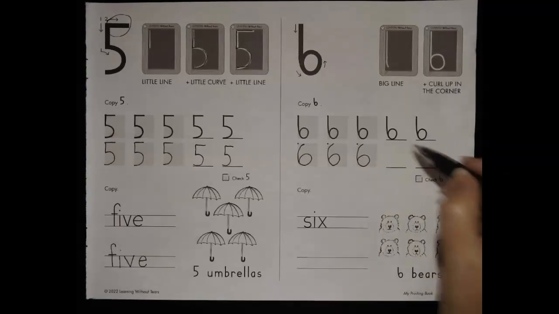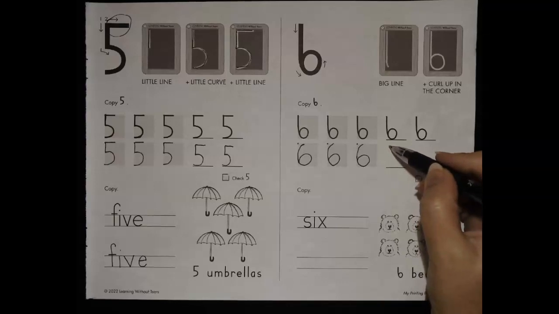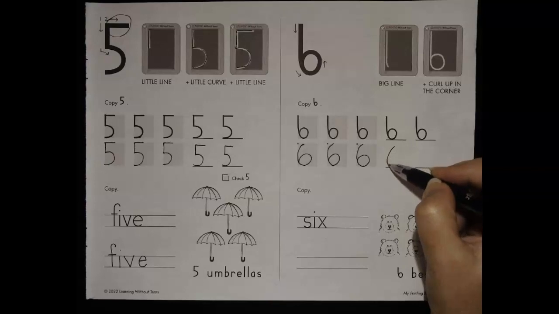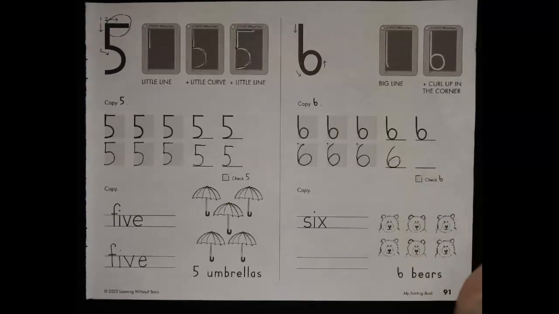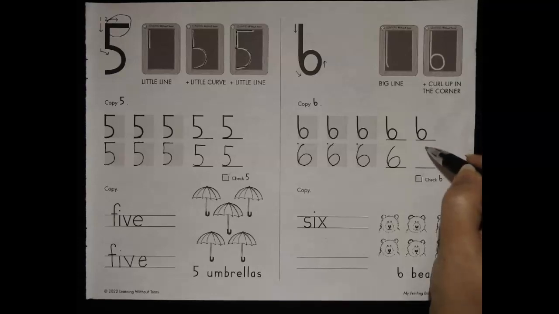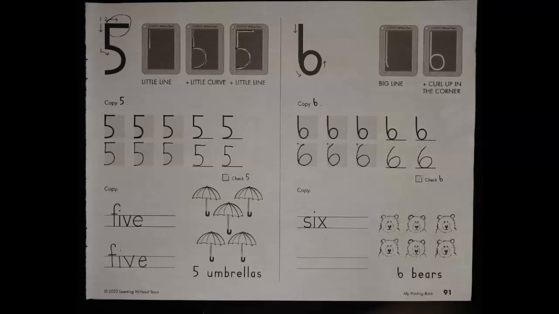Let's do another one, and one more. Not all the way on the side, a little bit over. Big curve to the bottom. Curl around. There we go, our number 6.